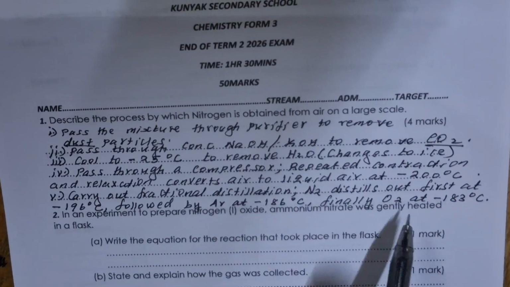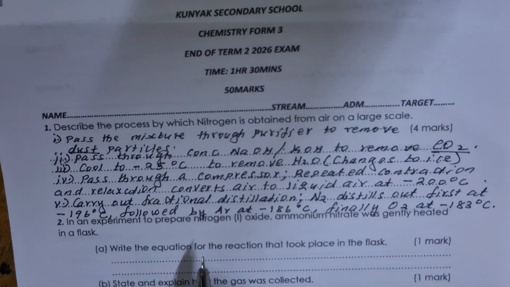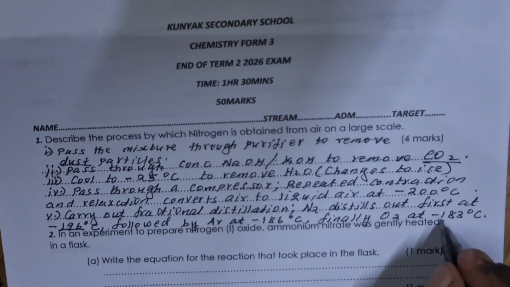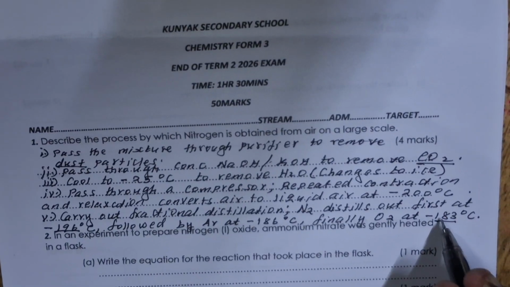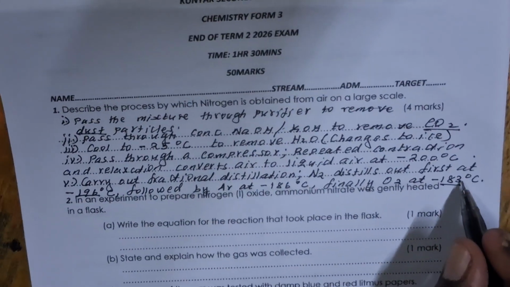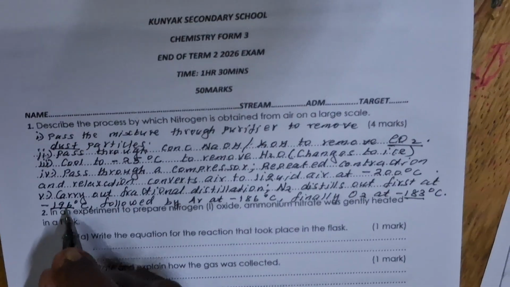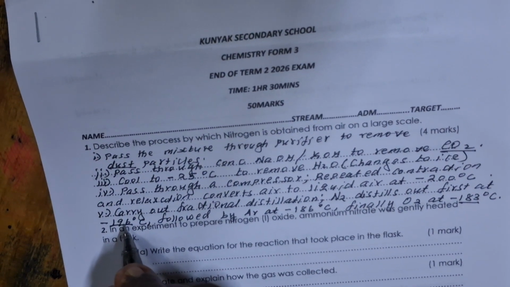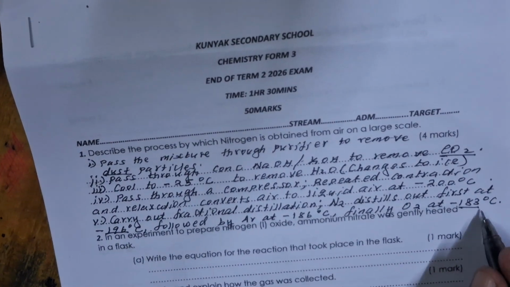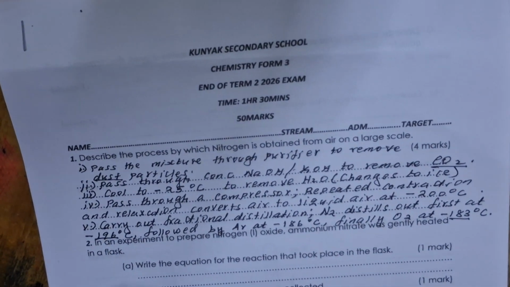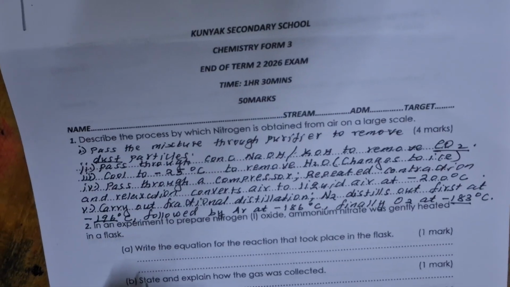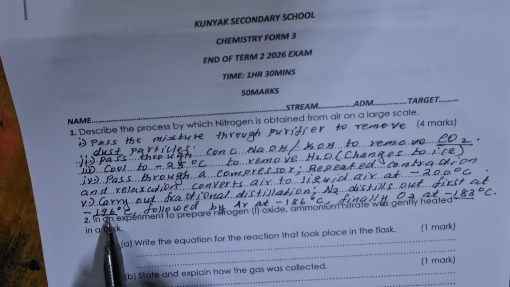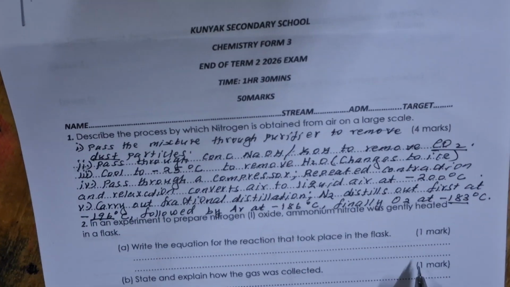Most students usually have a problem realizing which is the lower temperature between negative 196 and negative 183. Most students think negative 183 is low while negative 196 is high, but in the actual sense, negative 196 is a lower temperature than negative 183. For you to get it easier, you put it on a number line. When you put it on a number line, you realize that negative 196 is actually lower than negative 183.